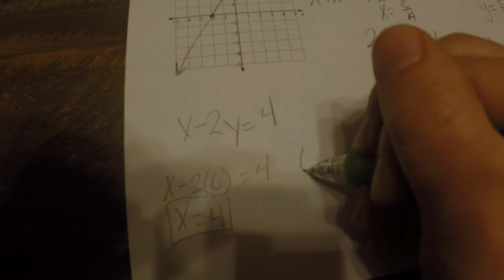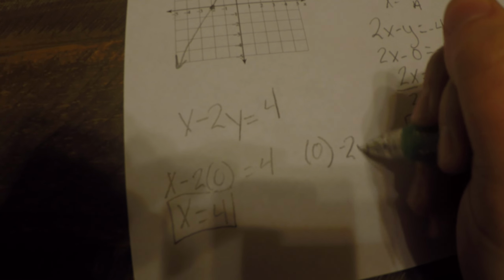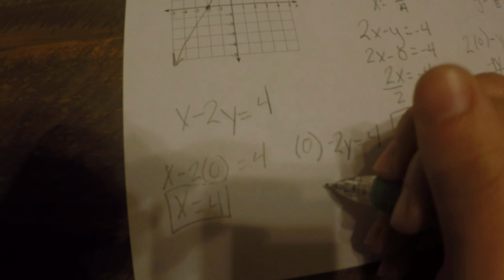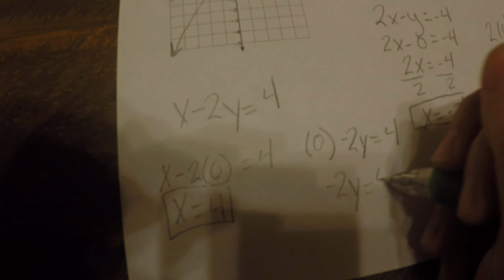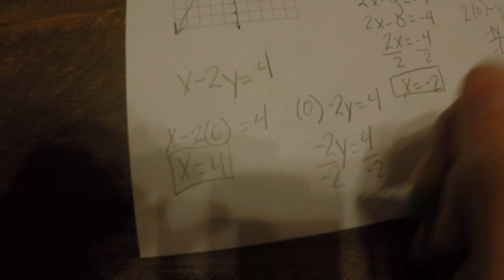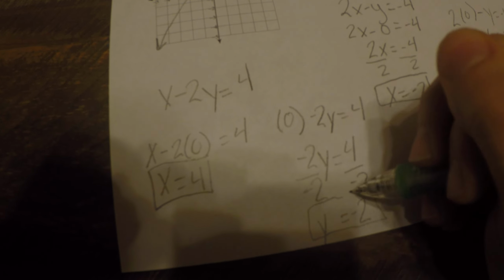Your y-intercept would be when x is 0. So that would be 0 minus 2y equals 4. 0 goes away, so you just have -2y equals 4. Divide by -2. Y equals -2. So I can plot these 2 points.